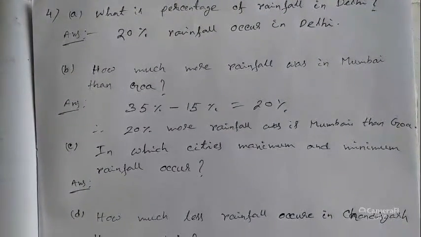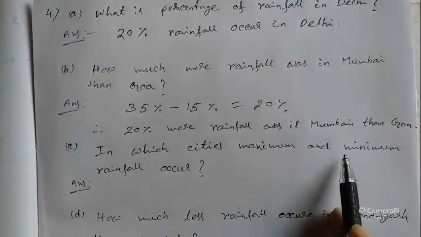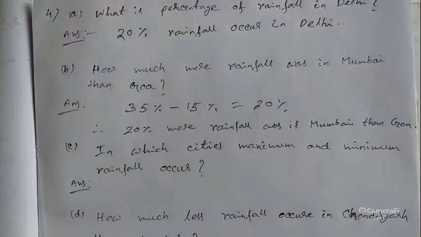Number C. In which cities maximum and minimum rainfall occur?